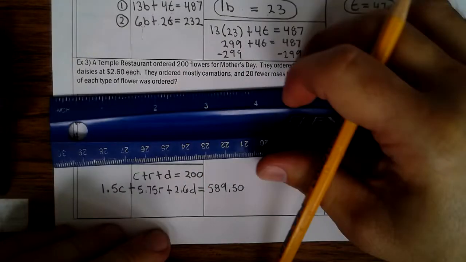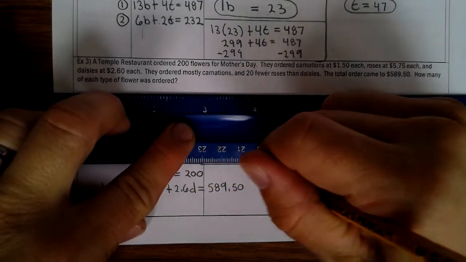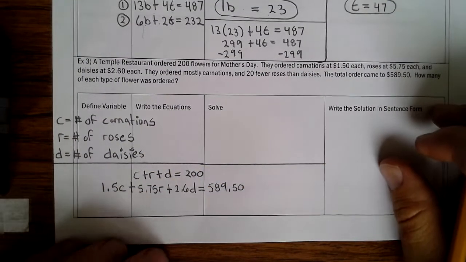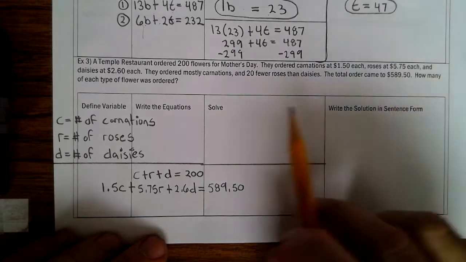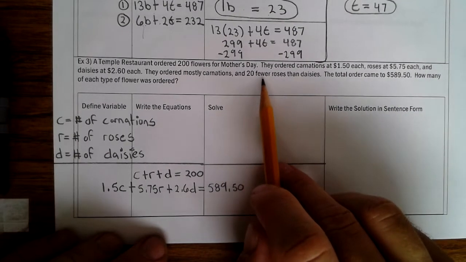All right, and then the last part, it says we know there's 20 fewer roses than daisies. That means the number of roses equals the number of daisies minus 20.